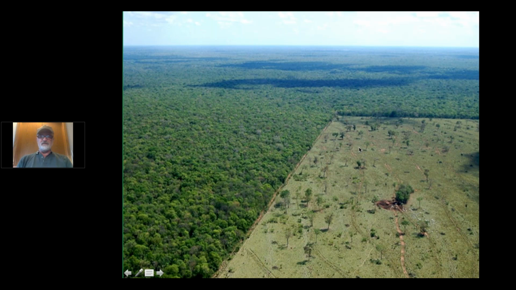This is not the kind of silvopasture that I'd like to encourage. This is not restoration of an ecosystem. This is the degradation of a closed canopy forest and turning it into an open canopy grassland. This is agricultural encroachment into intact forest habitats. I would like to do it the other way around.